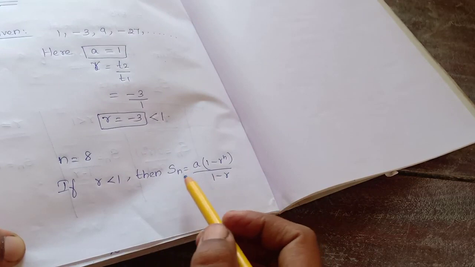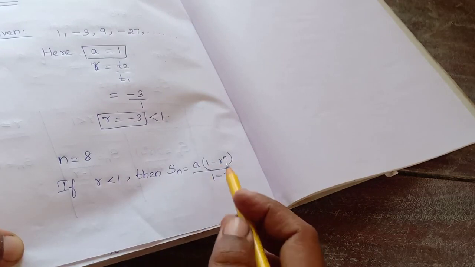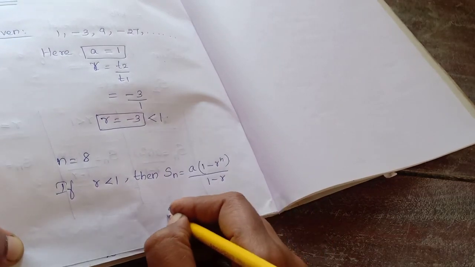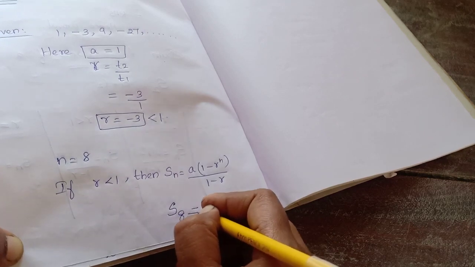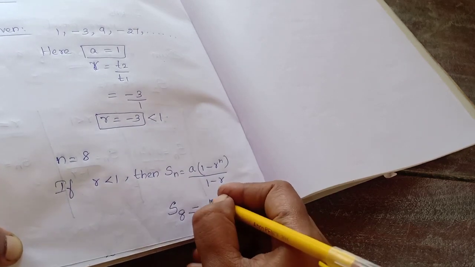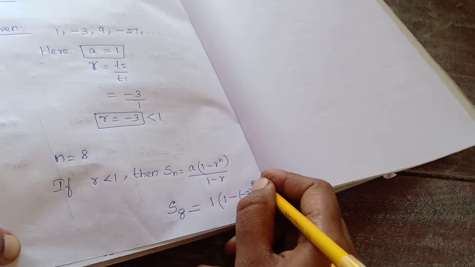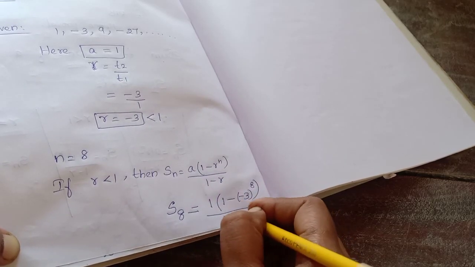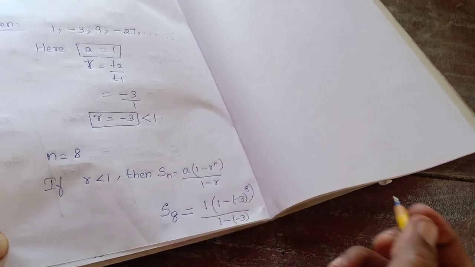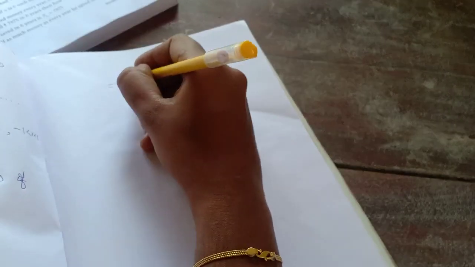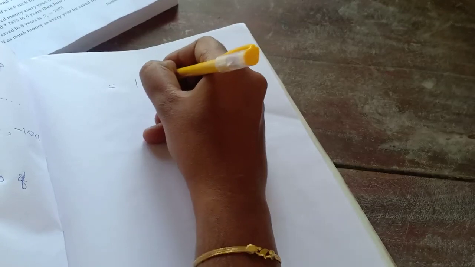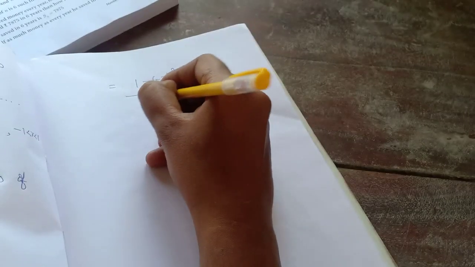R less than 1 means Sn is equal to A into 1 minus R power N by 1 minus R. Here the N value is 8, so it is equal to A value 1 into 1 minus 3, the whole power 8, by 1 minus 3. 1 into anything is that number only.